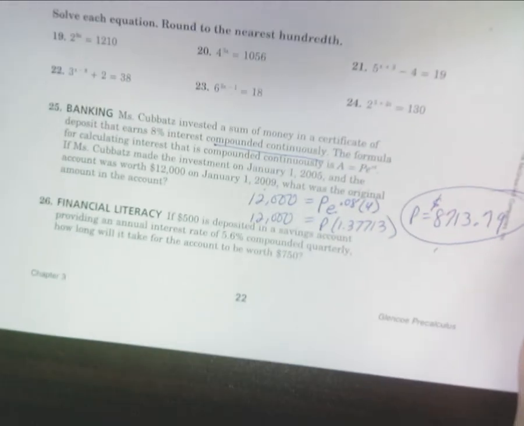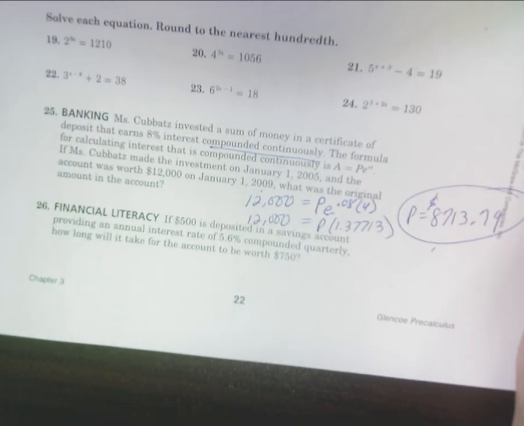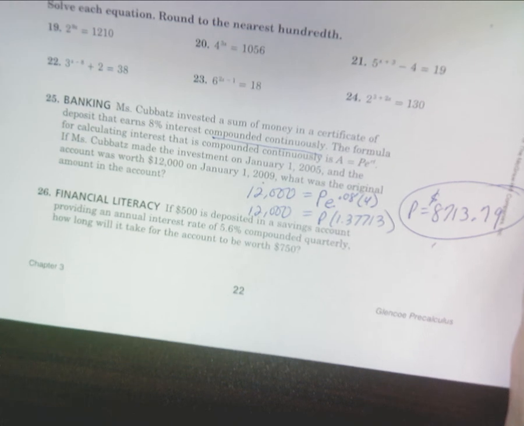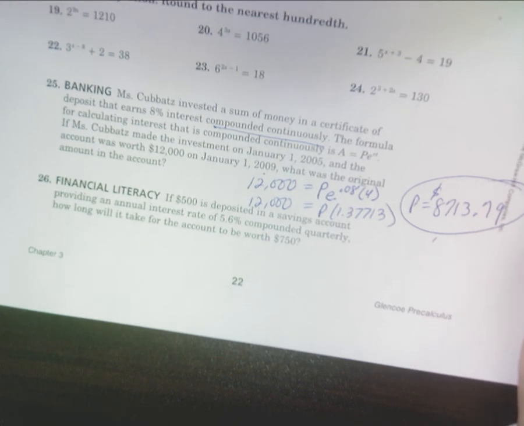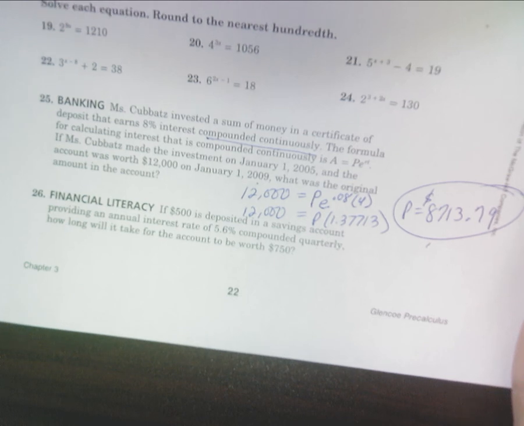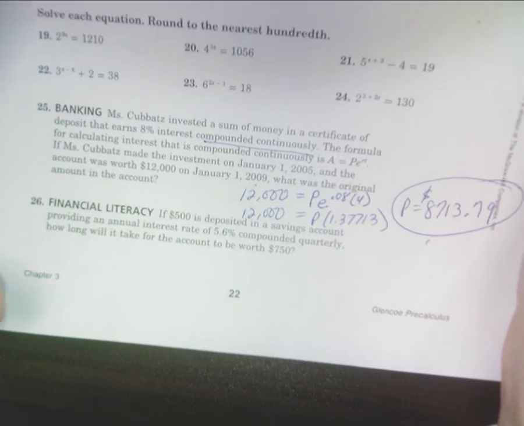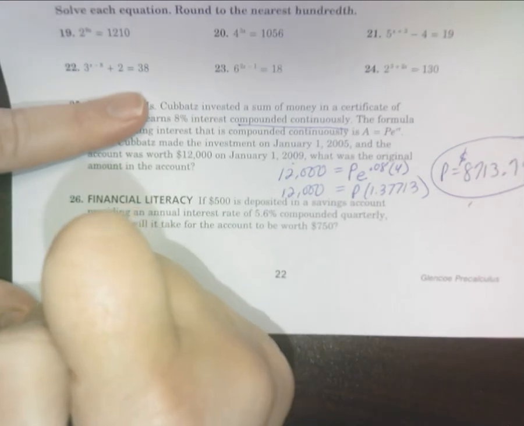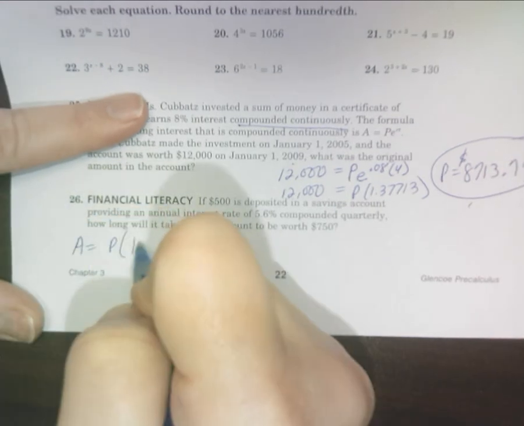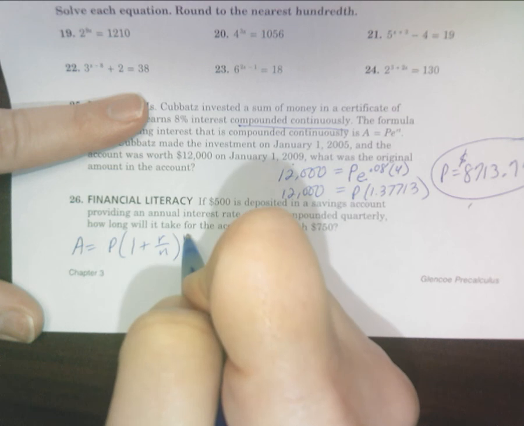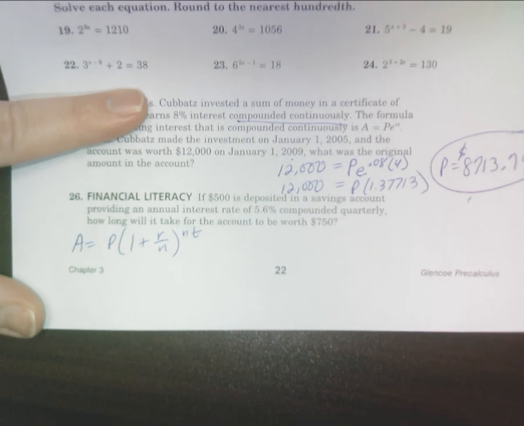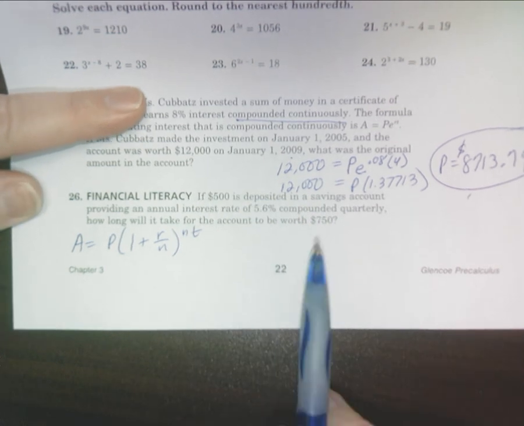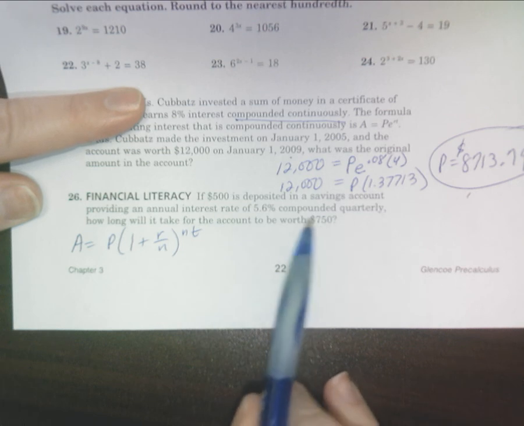All right, and the last one, if $500 is deposited into a savings account providing an annual interest rate of 5.6% compounded quarterly, how long will it take for the account to be worth $750? So that's this formula: A equals P times 1 plus r over n to the nt. So 750 is what we want it to be worth.